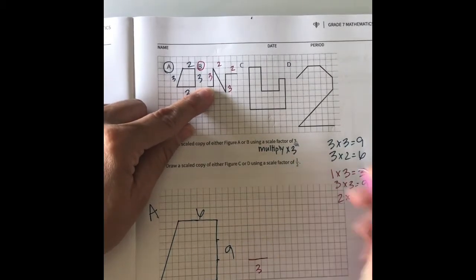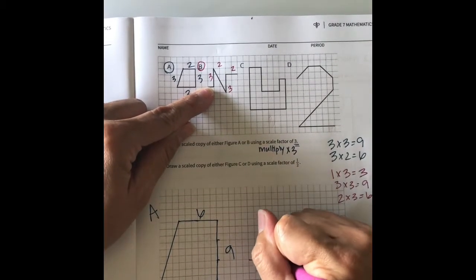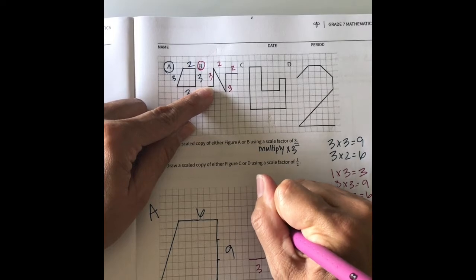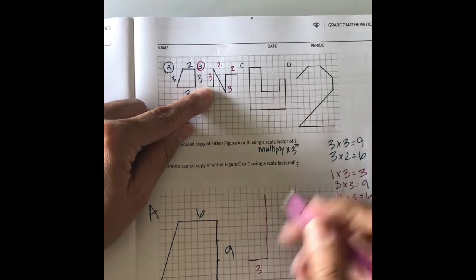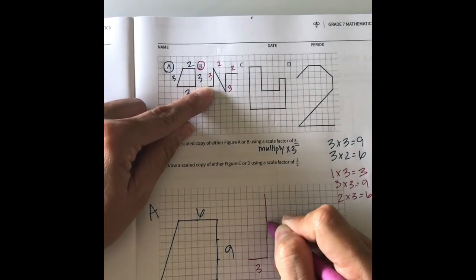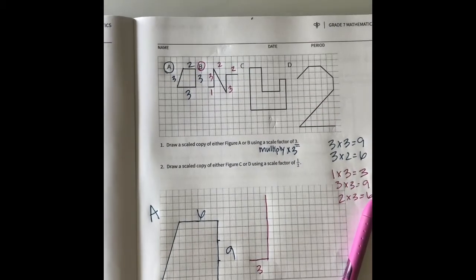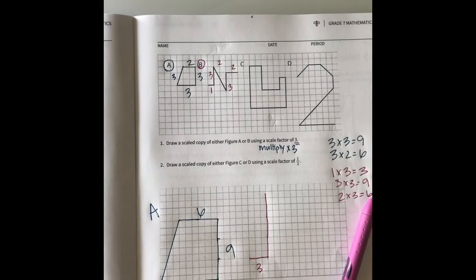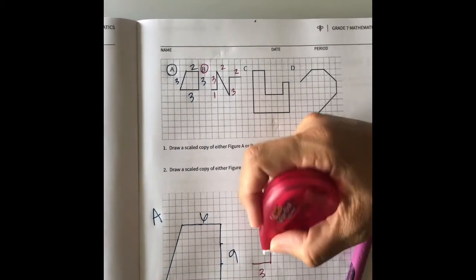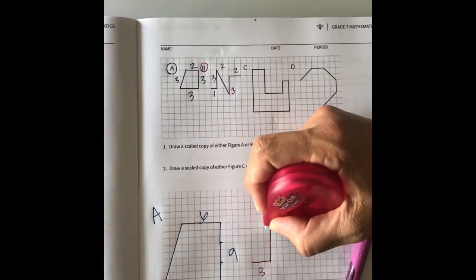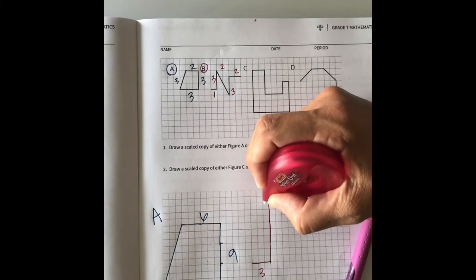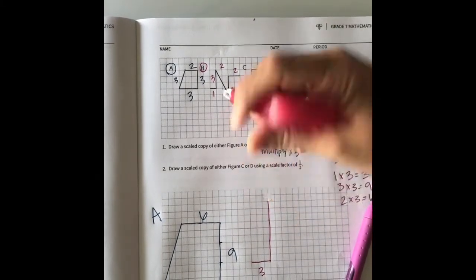Then I have to go up 3. 3 times 3 is 9. So 3, 4, 5, 6, 7, 8, 9. Oops, I went a little too high, I think. Let me get my white out. So 1, 2, 3, 4, 5, 6, 7, 8, 9. So I went a little too high. Oops. That's okay if you did.